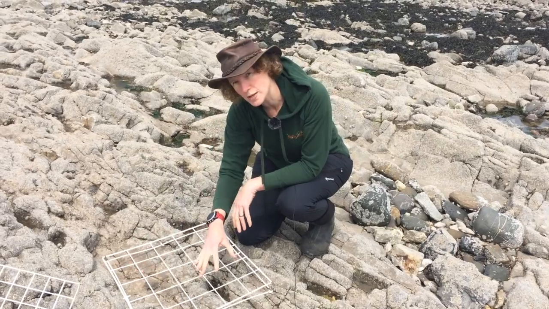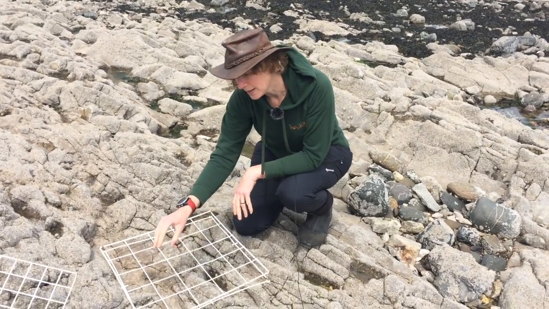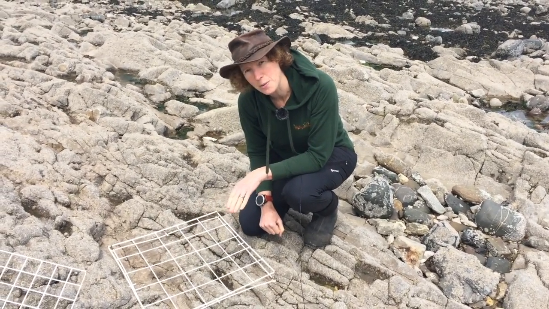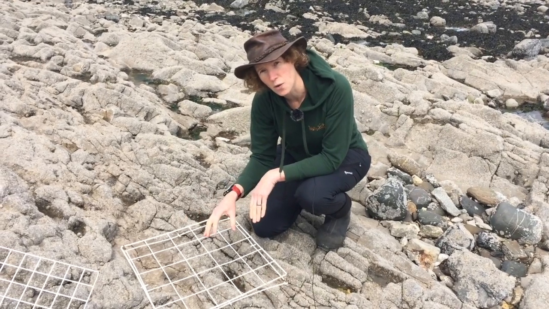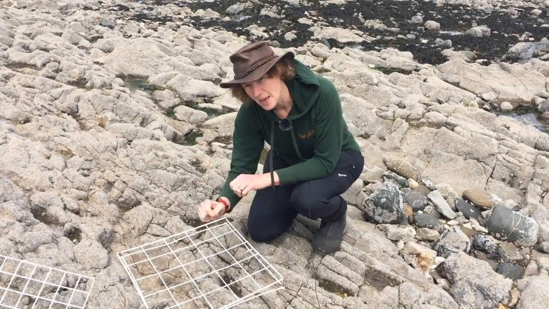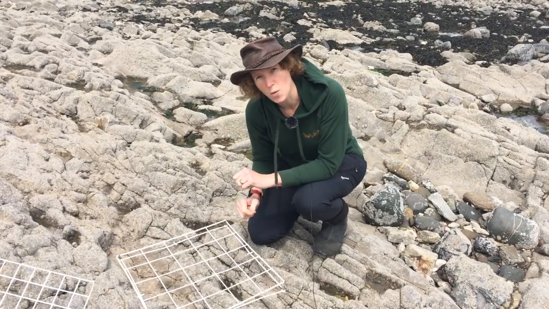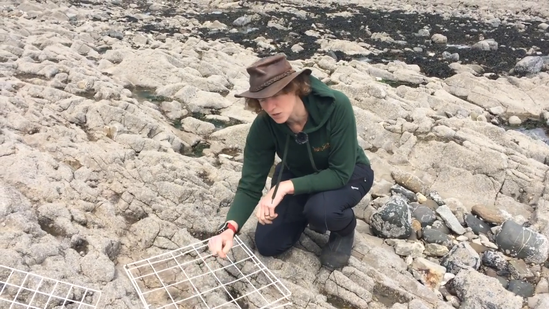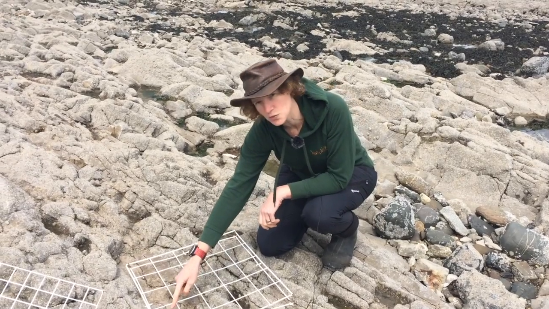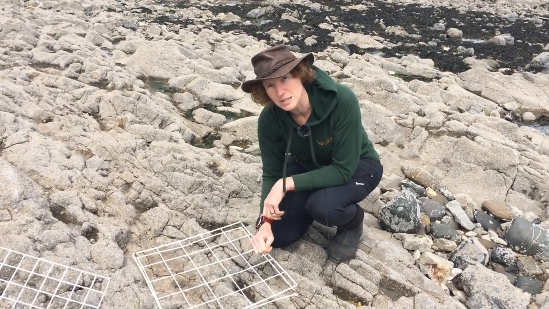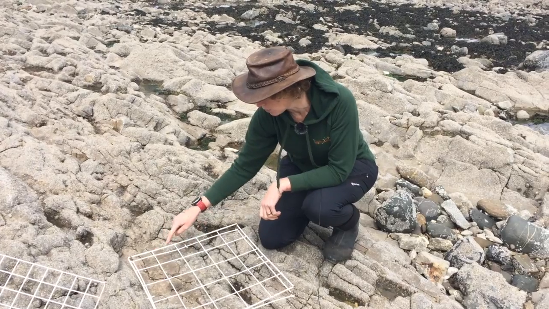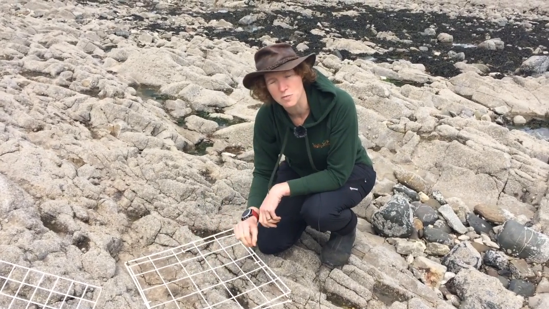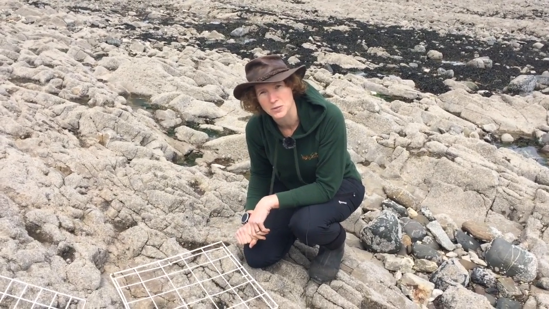So if we've got 25 squares here, each square is how much of a percentage of the whole? Each square is going to be 4%. So if we've got one there which is full, that gives us 4%. If that one's full, that's another 4, that's 8%. And we can keep going along and see how much of a percentage is covered by our barnacles.